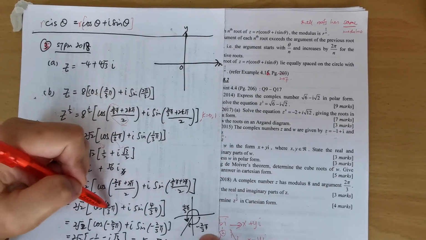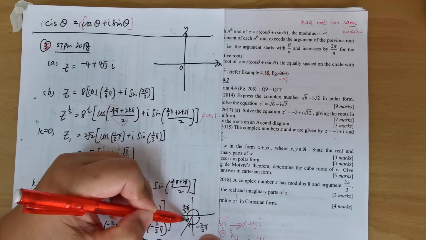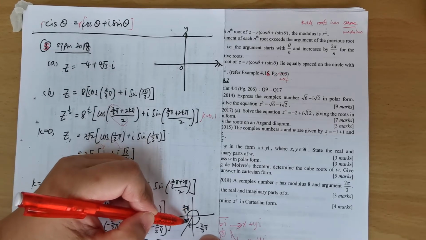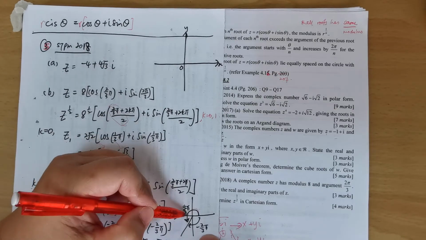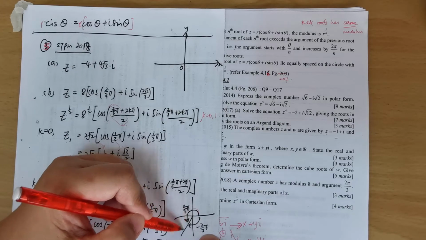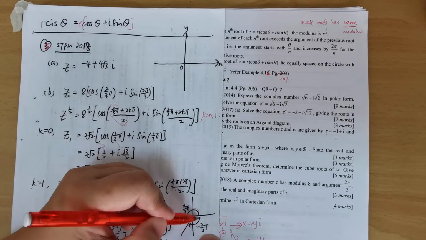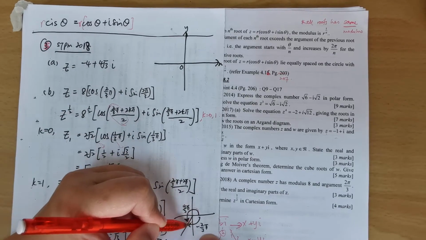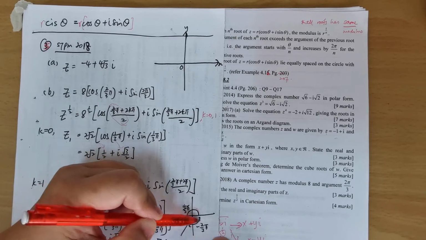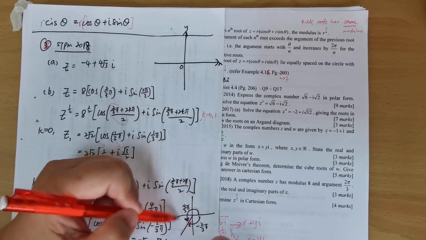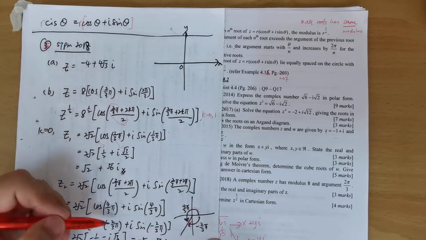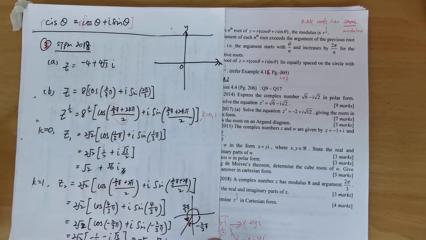Okay, 4 over 3 pi is like this. 4 over 3 pi means 1 pi and another 1 over 3, right? 1 pi and another 1 over 3. So if this line represents the second root, the argument will be a negative angle. If this is 4 over 3 pi, then this is 2 over 3 pi, because one circle is 2 pi. So the argument is negative 2 over 3 pi.